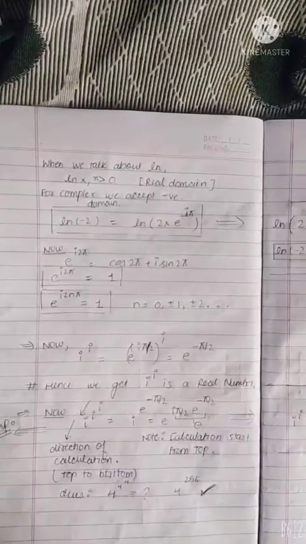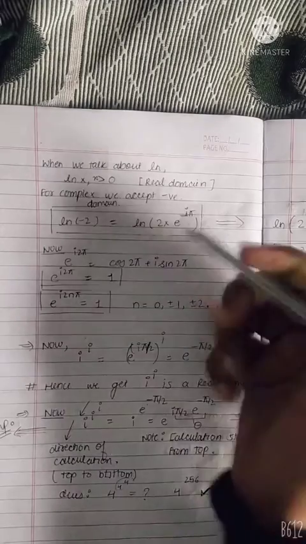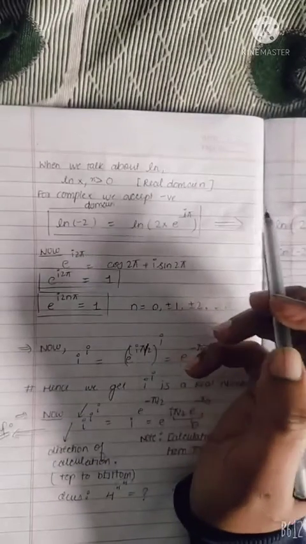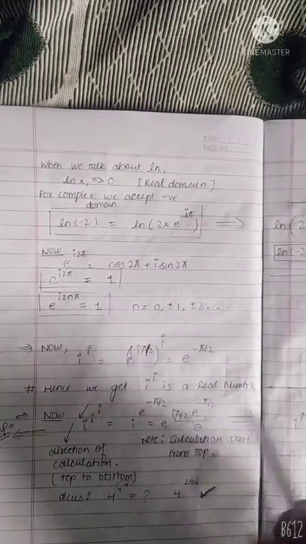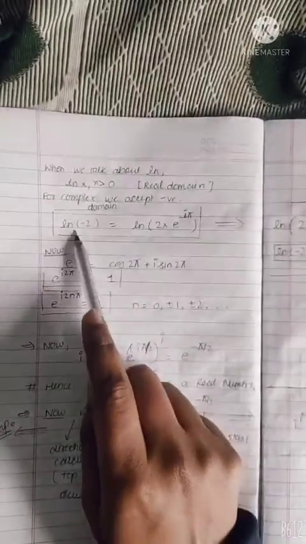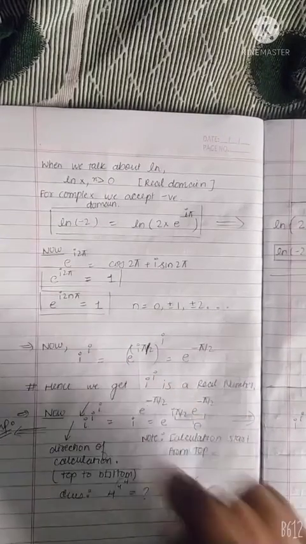But when it comes to complex variables, when it comes to the domain of complex numbers, it is free of the sign of x, like it can be positive, it can be negative. For example, in the complex domain we accept negative values also. For example, we have written here ln -2, that is natural logarithm of -2.